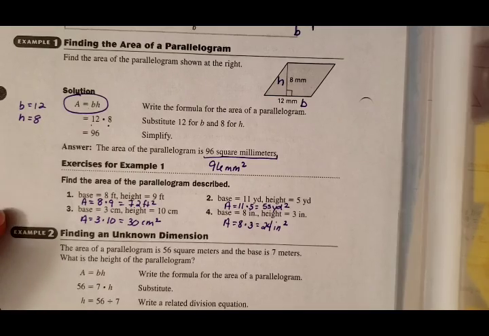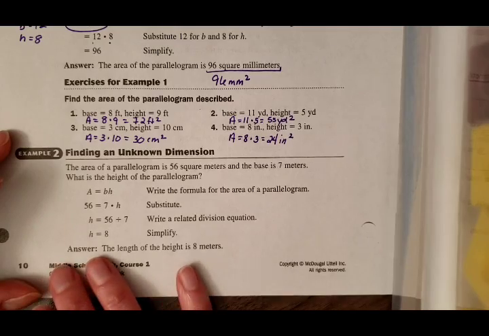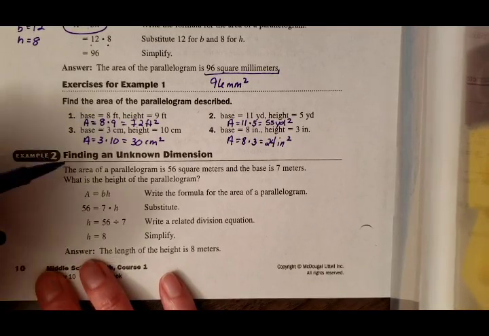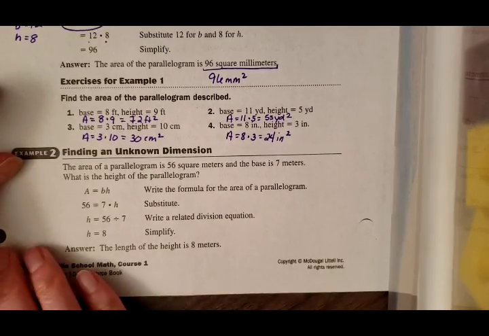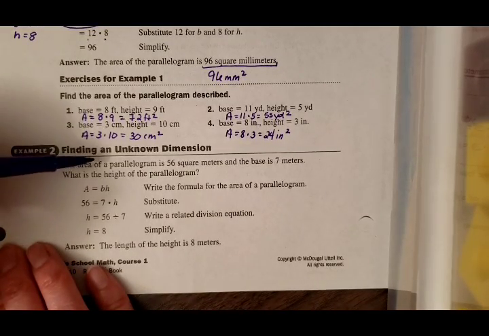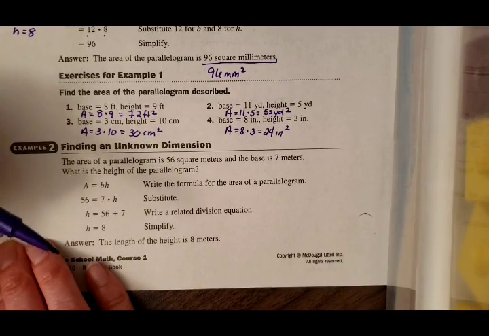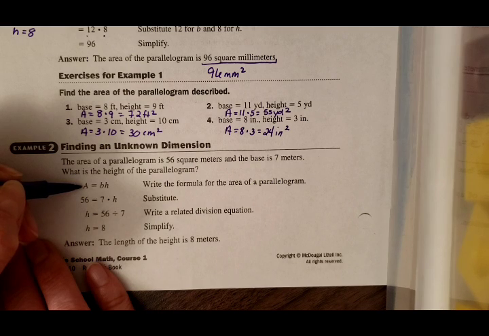But now what happens if you're given the area and one of the dimensions? How do you figure out the other one? So that's what we're doing here, finding an unknown dimension, either the base or the height. So let's say you had a parallelogram with an area of 56 square meters and a base of 7 meters. What's the height? Well, let's write out the formula.